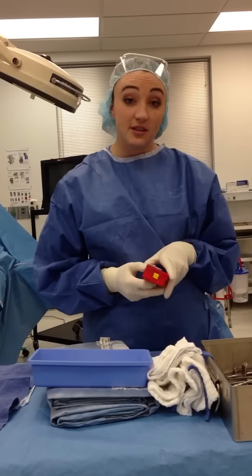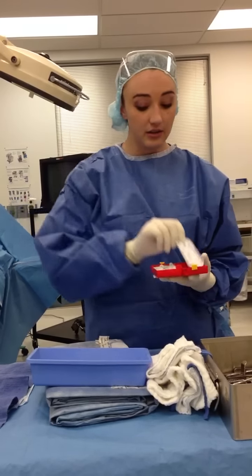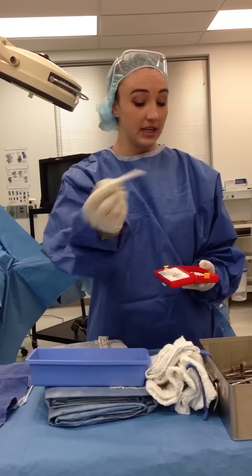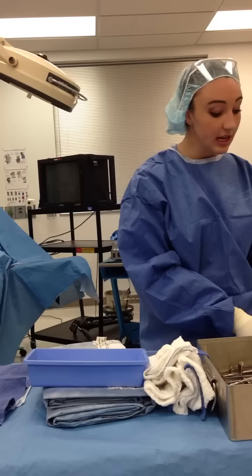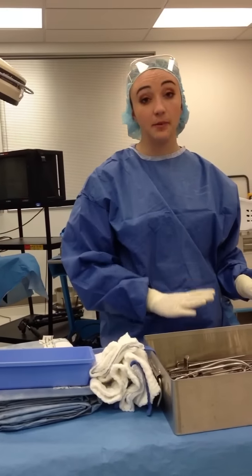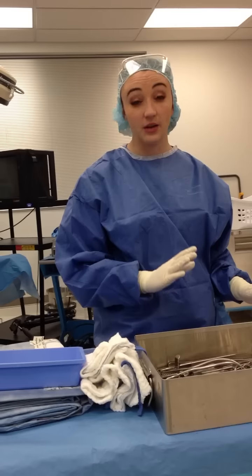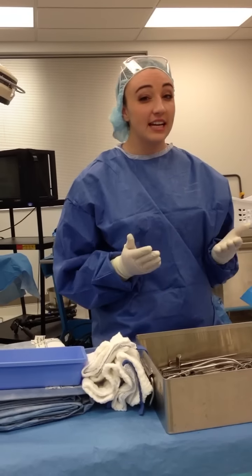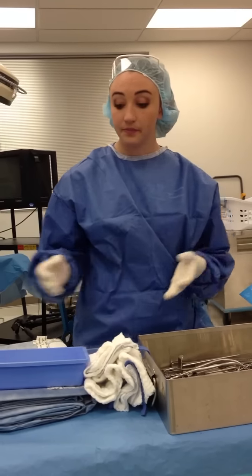The next step is to move your sharps. So sharps consist of needles, hypodermic needles, and a blade for your scalpel. It is very important that you keep your sharps in the same place throughout the entire procedure so that you know where they are to prevent getting stuck with the needle or accidentally cutting yourself with the scalpel.